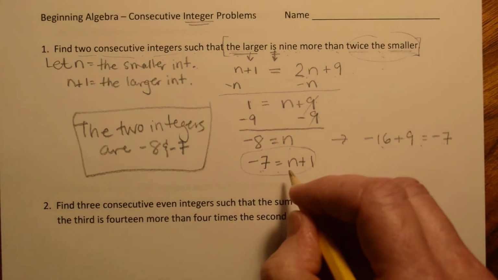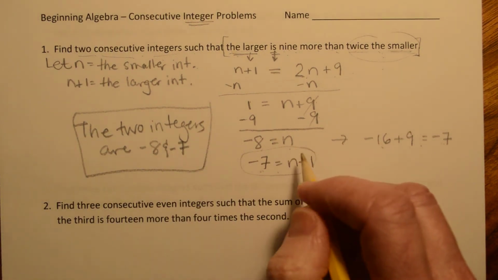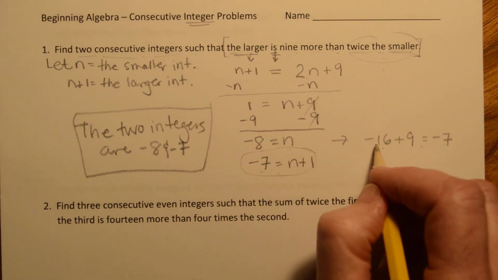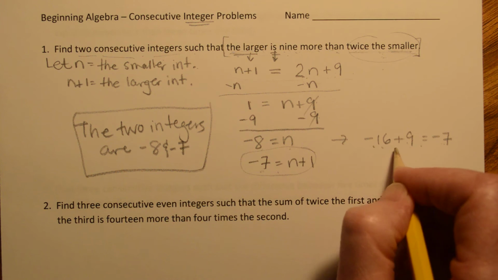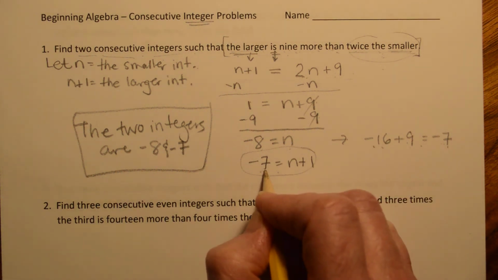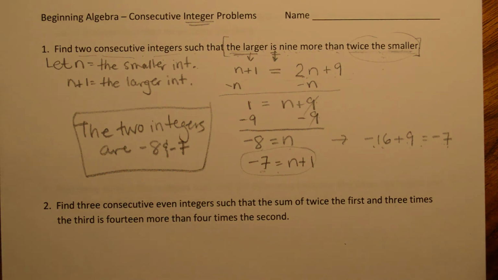All right, think about that. If that's messing you up right here, think about this. If I take twice the smaller and add 9 to it, I get -7. Is that the larger? Yes, it is. Okay, let's look at the next one.